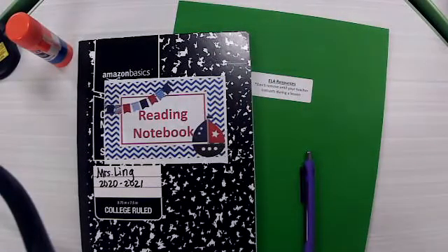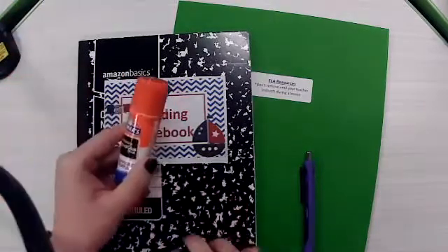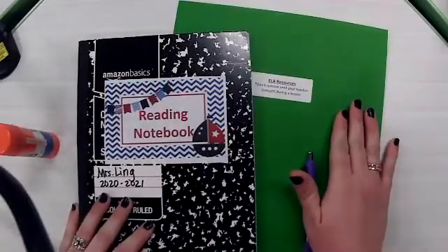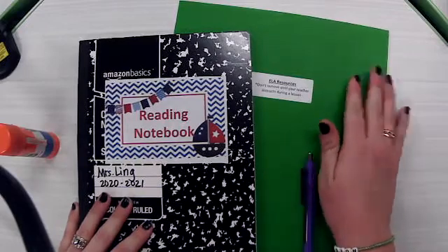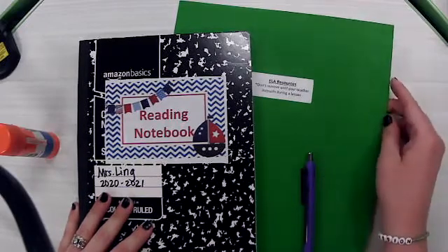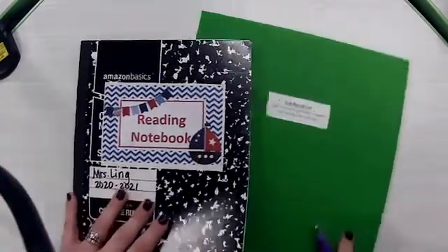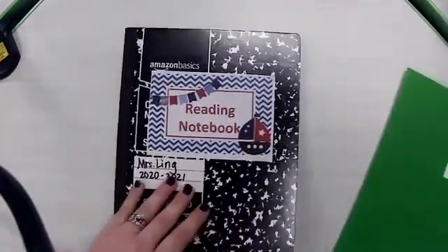Good morning, readers. Today for our lesson, you're going to need your reading notebook, glue stick, a pencil, and your green resource folder that's inside of your anchor binder. Remember, do not take your green folder out of your anchor binder, just have it there for reference. We're going to go ahead and start by looking in our table of contents.